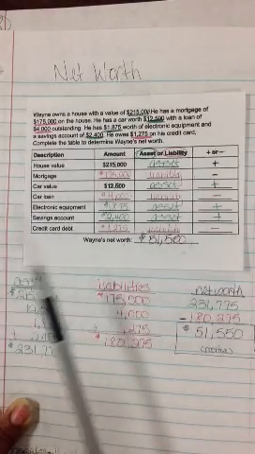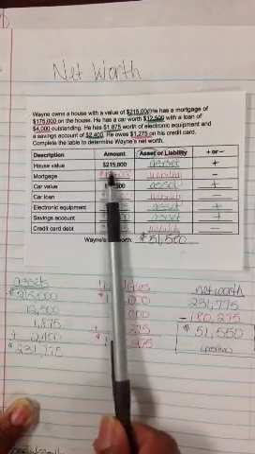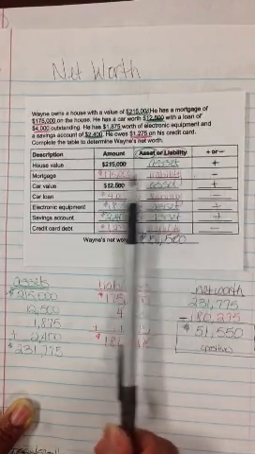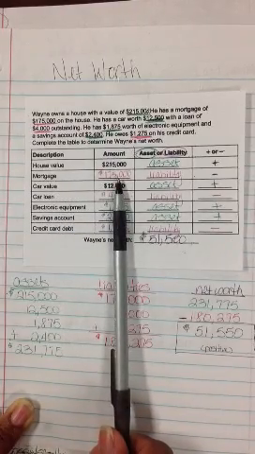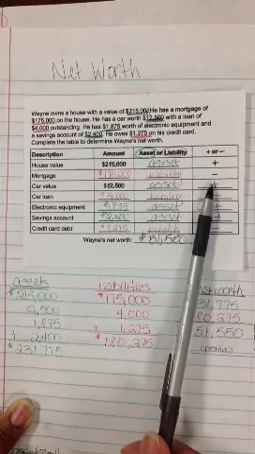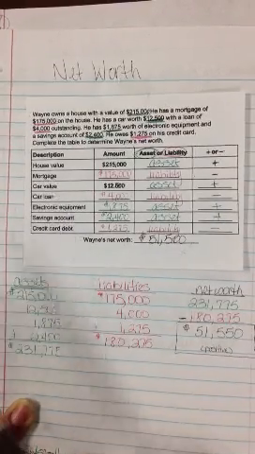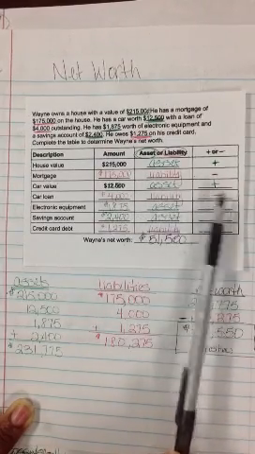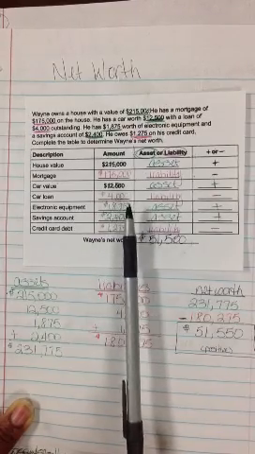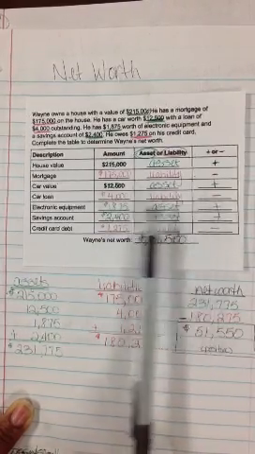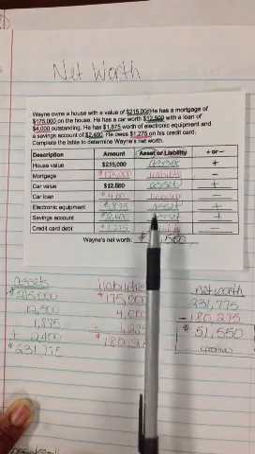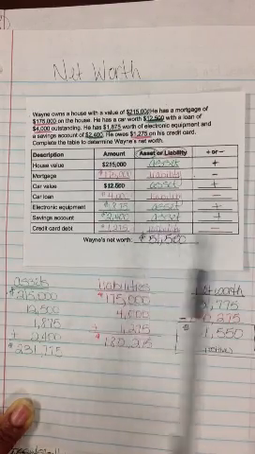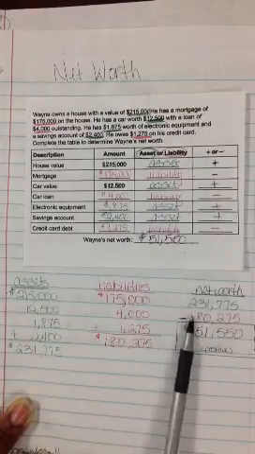So all the numbers have been filled into the table. The house value was already given to you. It's an asset, so it has a positive cash value. Your mortgage, which you still owe, is a liability, so it has a negative cash value. The car value, so anything of value is an asset, is $12,500. So the asset is a positive. The car loan, the part that we still owe, is a liability, so it's a subtraction. The electronic equipment, which we own, is an asset. It's a positive. The savings account is a positive, so it's an asset. And the credit card debt, since we still owe it, is a liability, which is a subtraction.